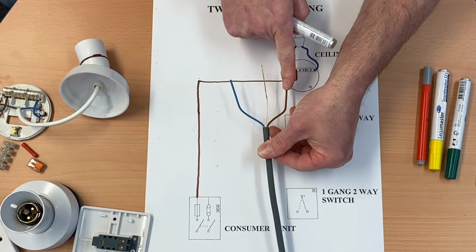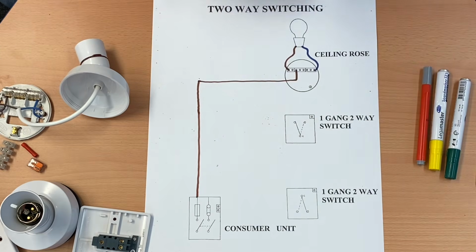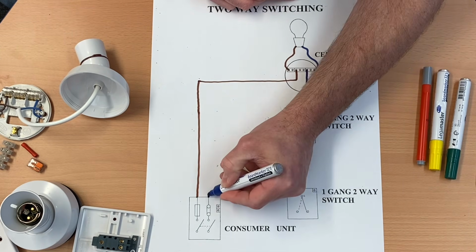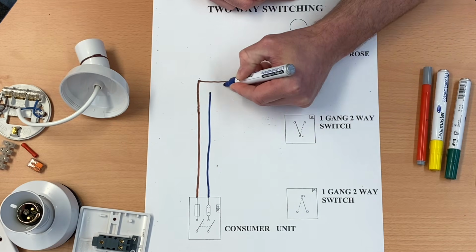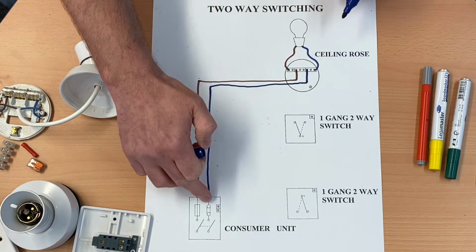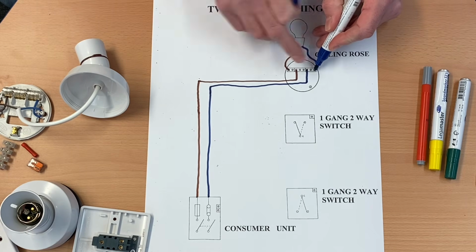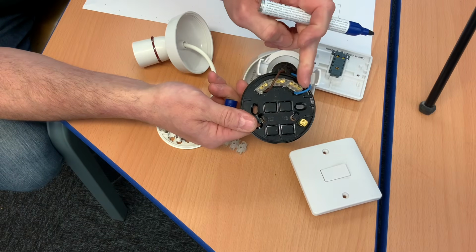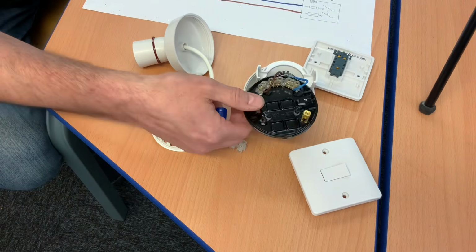We've used the brown, so let's use the blue in this case, which is a neutral. So let's bring the neutral in. So I'm going to take it out of this one here. I'm going to bring it from here, and then we're going to bring that one across to join those two up. So we've now got the neutral connection coming into the block of 3 marked with an N in our ceiling rose or pendant. So we've got the block of 3 there for our neutral. Okay, we've used the loop terminal for a permanent line.